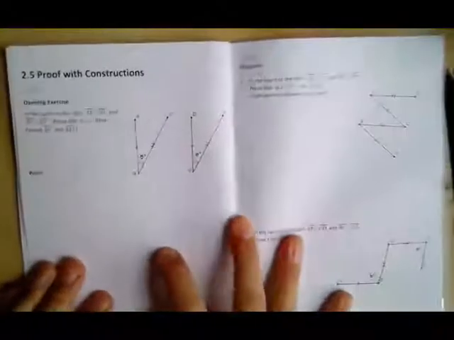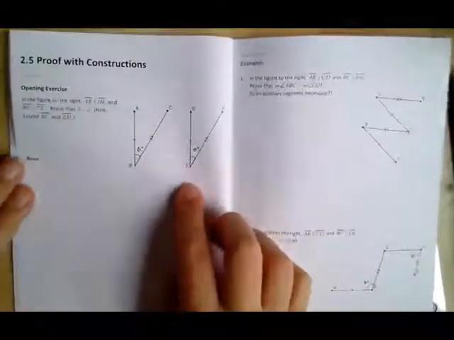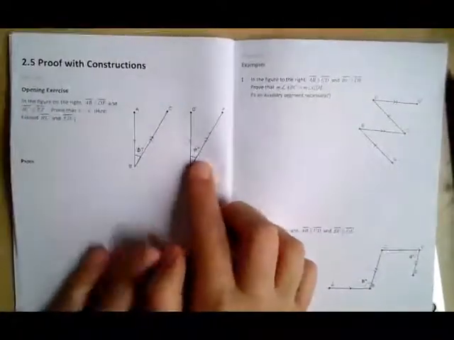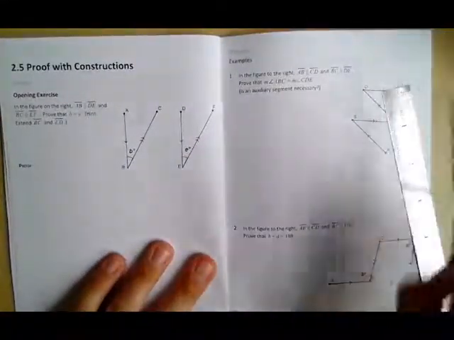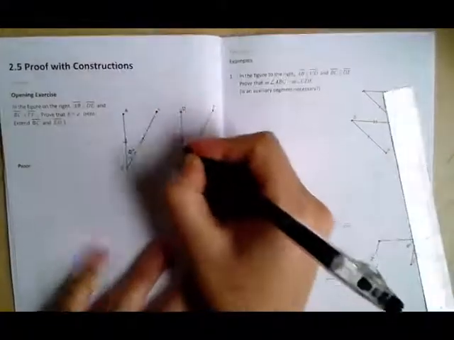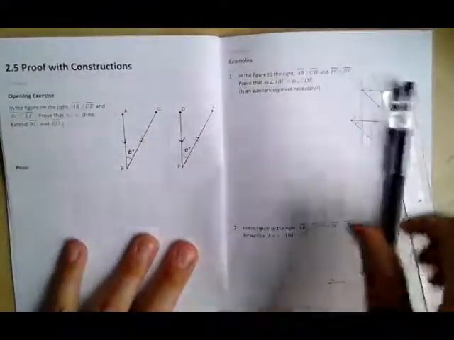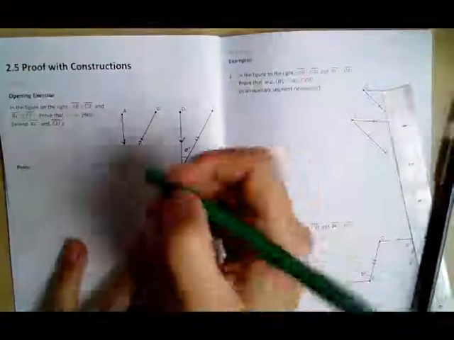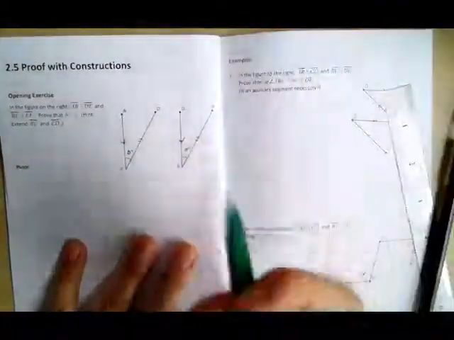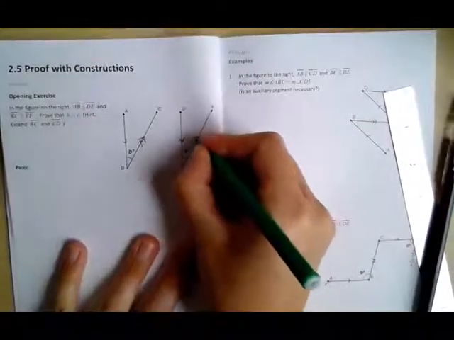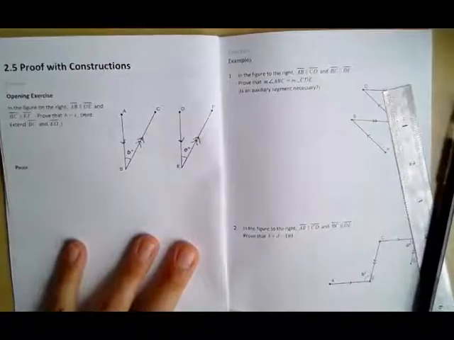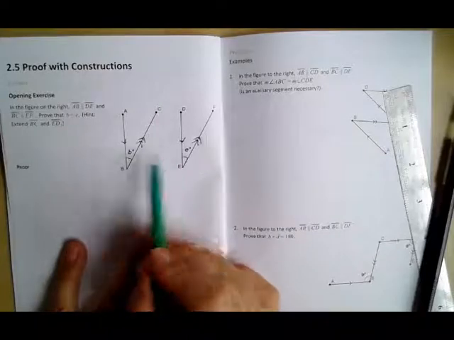Opening up our booklet to 2.5, Proof with Constructions. We're going to start with something that looks intuitive, but we don't know why it's true. We're being told that AB is parallel to DE. And BC, notice a matching arrow saying these are traveling in the same direction, is parallel to EF. And we want to prove these two angles are the same.